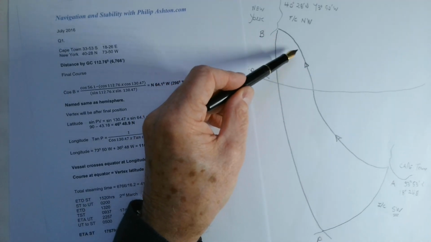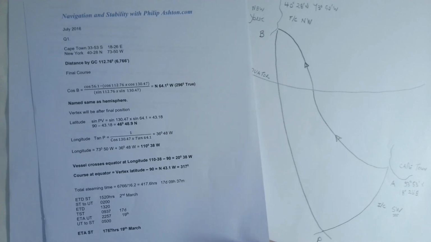This will tell us that the vertex has to be after our final position, because our course, we're going 296, we're going in a northwesterly direction, and therefore the vertex has to be after the final position.